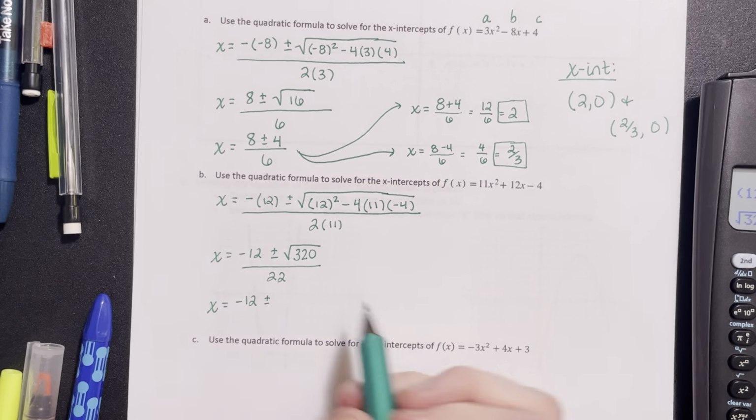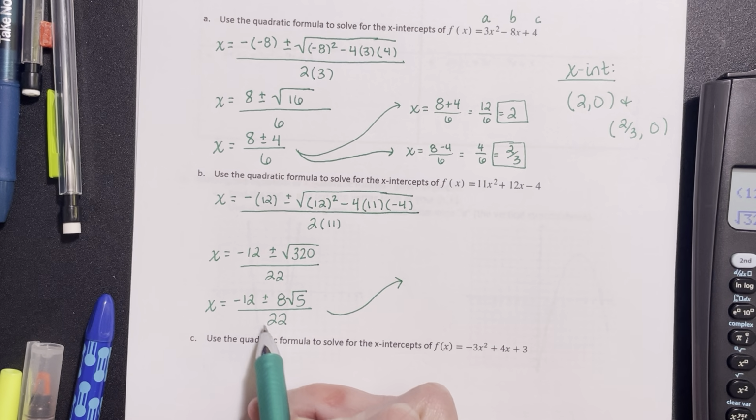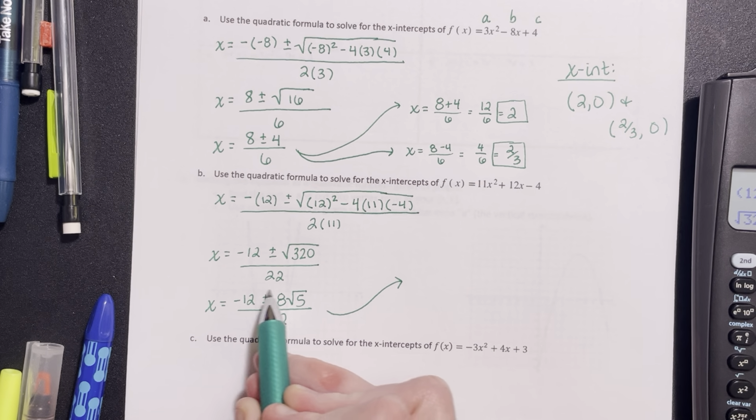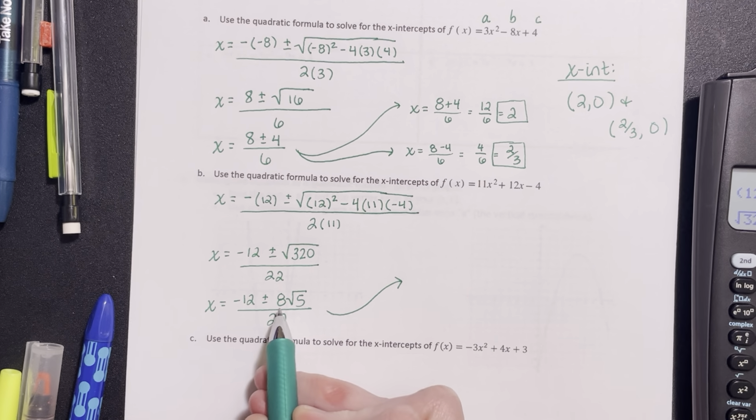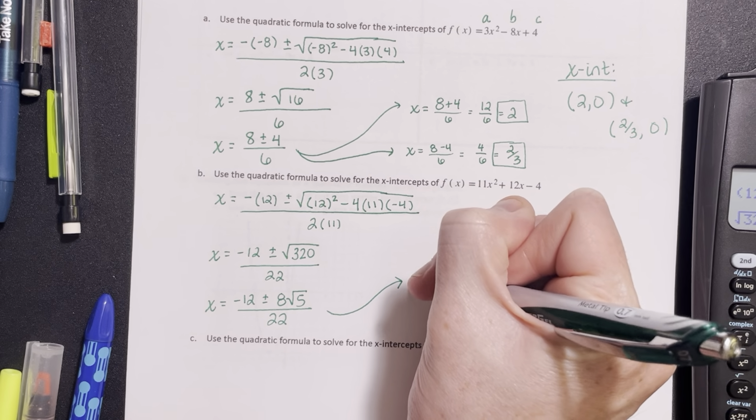But for problems that have no context, we need to simplify this fraction as much as possible. I'm going to look at the numerator and the denominator to see if there's a common factor to reduce. 22 is even. As I look across the numerator, I have 12 and 8 square roots of 5. That is going to be reducible.